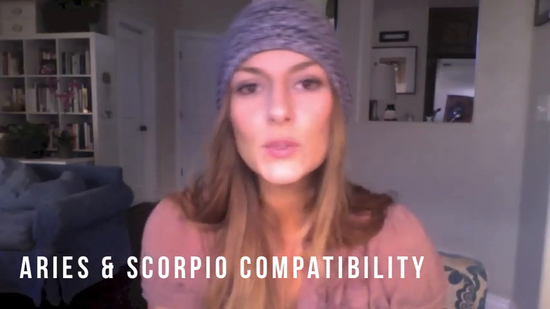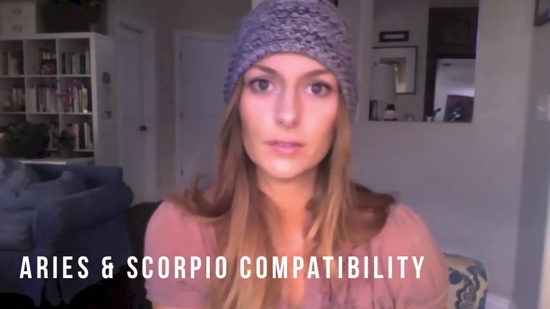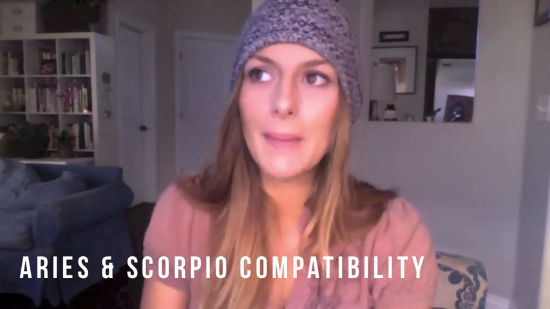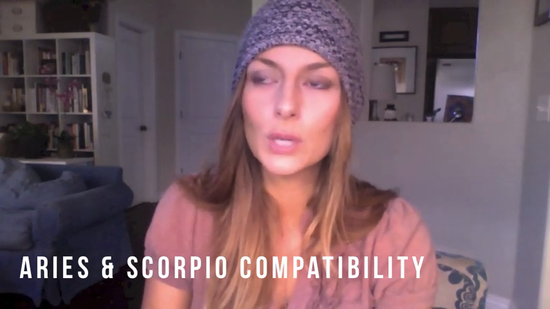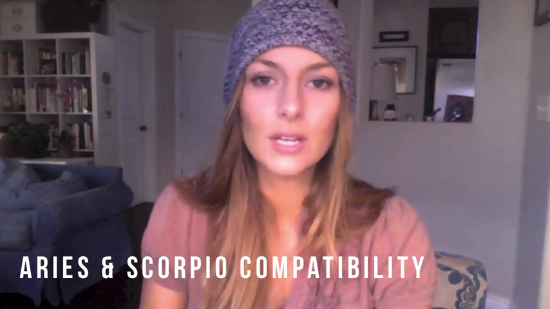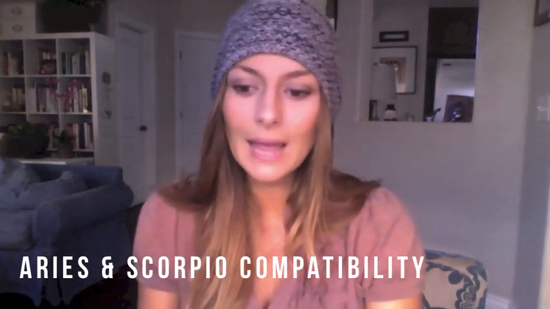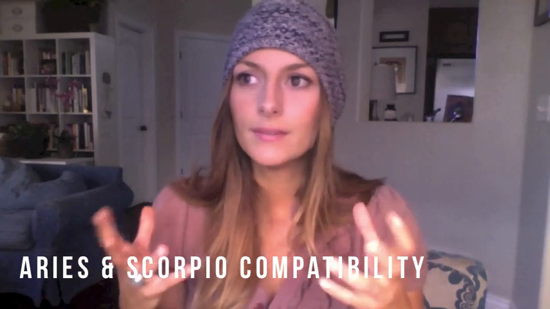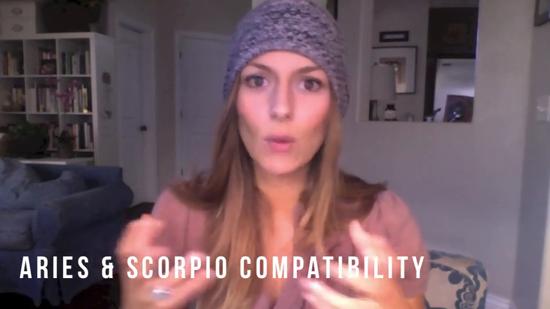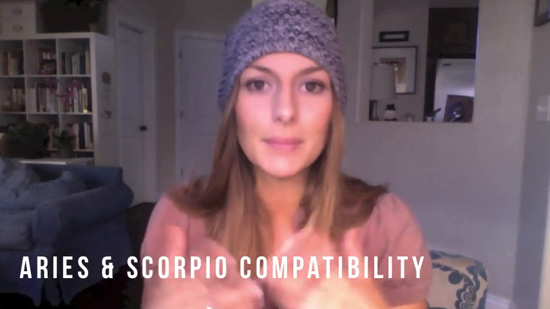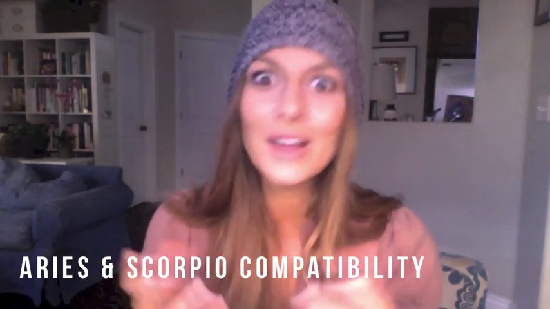Long-term interaction between these two, as long as they don't kill each other first, could be good. It could be passionate. A long-term romantic interaction could be a little love-hate even, I would say, because you've got two people who are very opinionated about how relationships should be, and their version and picture of the ideal relationship might be slightly different or very different.